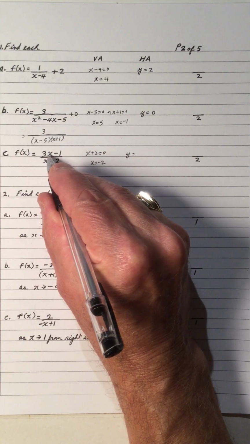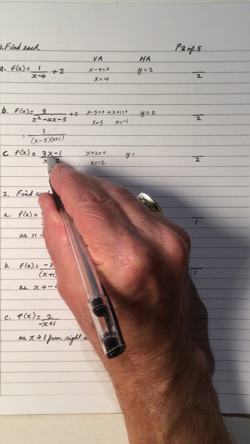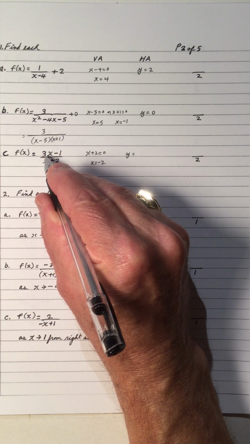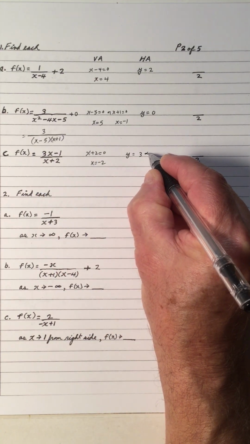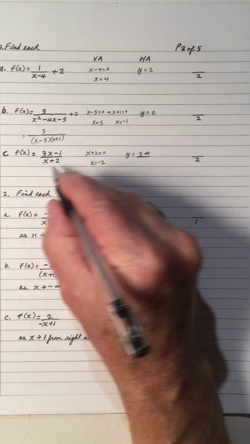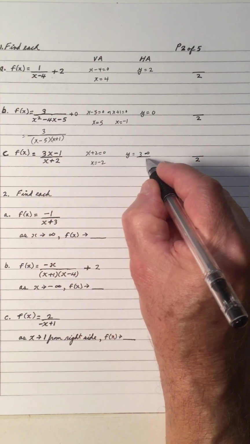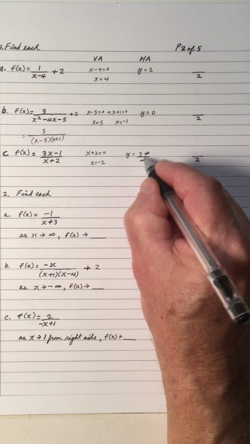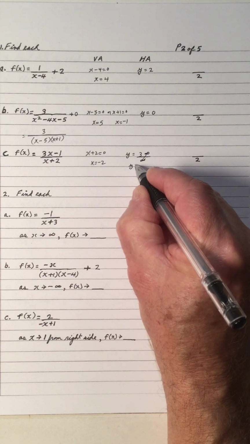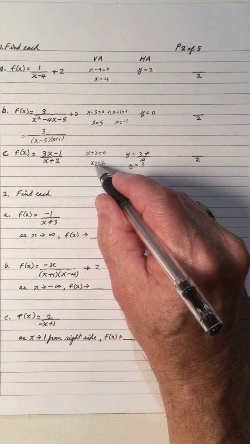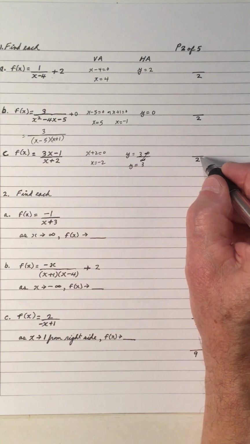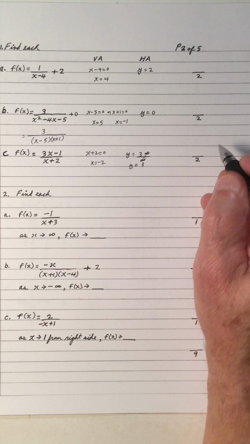If we allow the function to go to infinity, so this is 3 times infinity minus 1, so that's negligible, the minus 1. This is infinity plus 4, which is just infinity. The infinities cancel out, so I get y equals 3. So we got x equals negative 4 for the vertical, y equals 3. Give yourself a mark each.